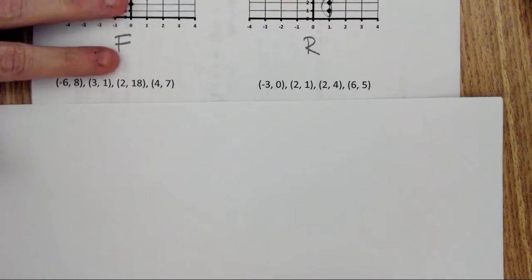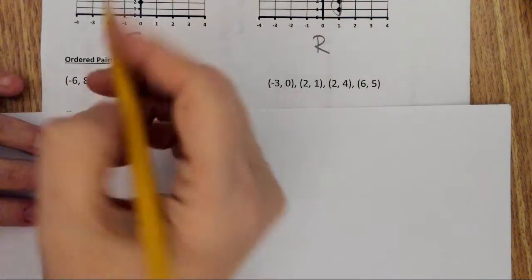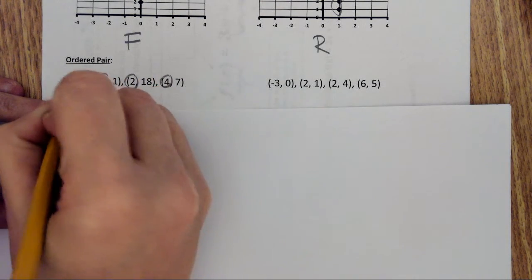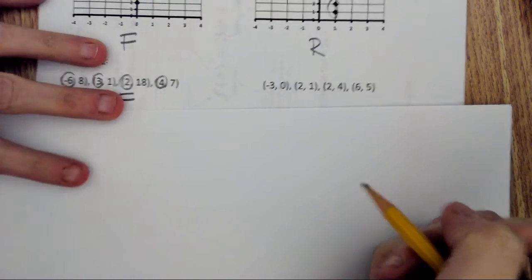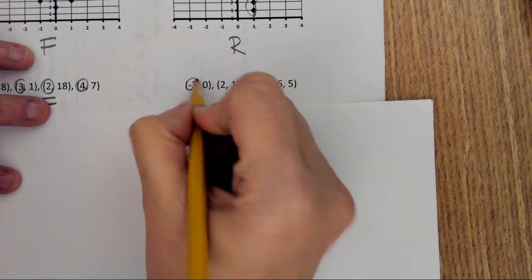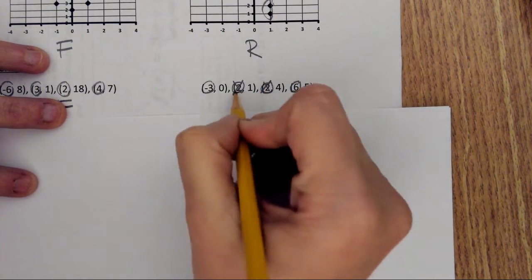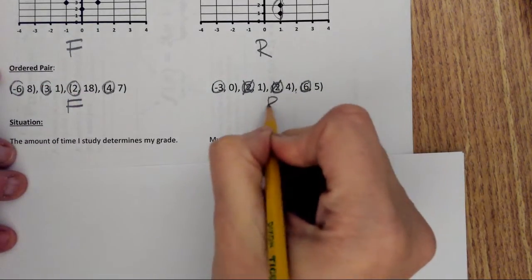Now, when I look at ordered pairs, same thing. Just like with tables, I don't care about y, I care about x. So I'm going to look at my x values: -6, 3, 2, 4. That's a function because every one of them is different. When I look over here, I have -3, 2, 2, 6. So this means when I push the 2, I could get a 1 or a 4. And this one is just a relation.